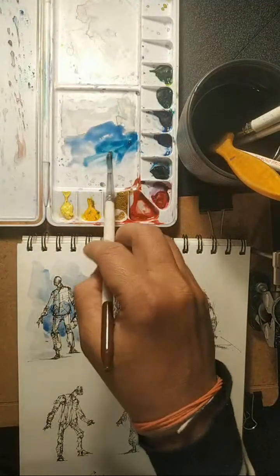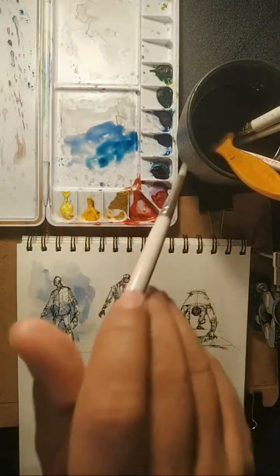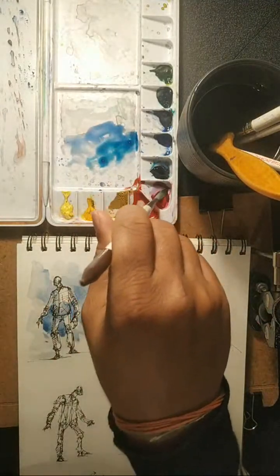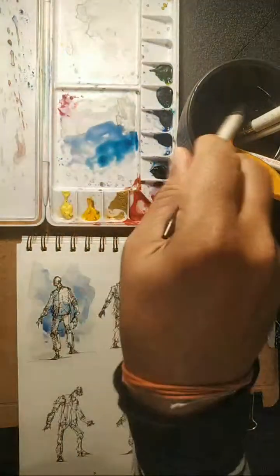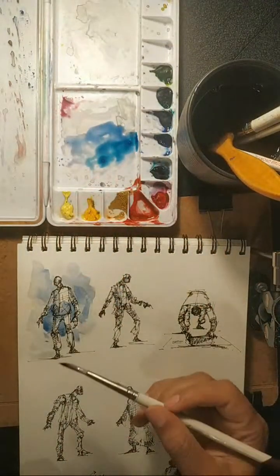And whenever you do watercolor, the more advantage is that you can quickly mix multiple colors, and you can use that in the watercolor.